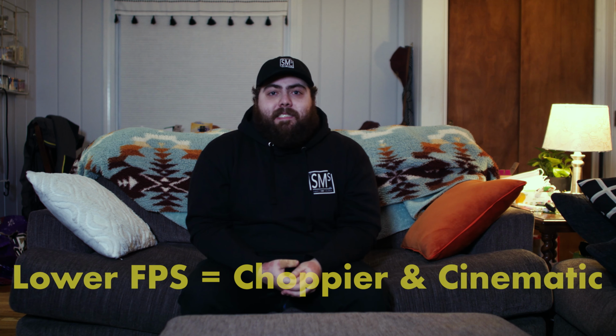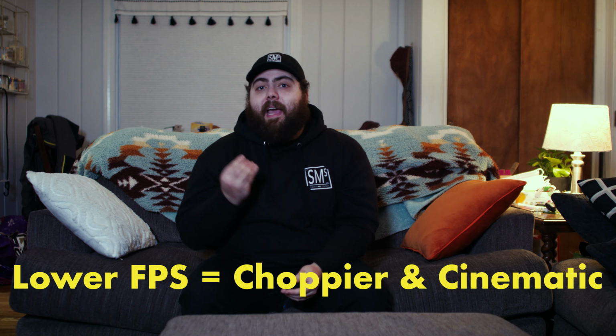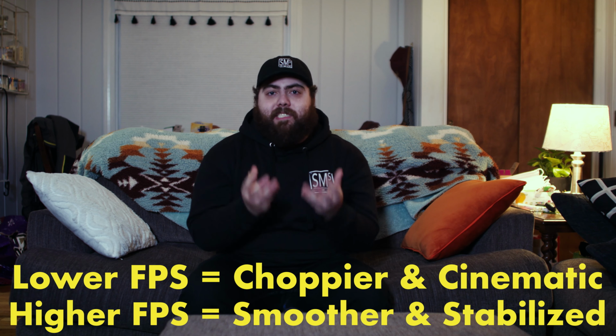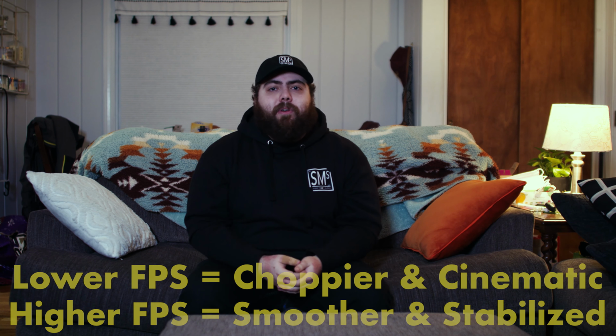Now, what does all this mean? The lower the FPS, the choppier and more cinematic look you are going to get out of your image. The higher the FPS, the smoother and more stable your playback is going to look, with amplified imperfections, because you are getting so much data through your sensor over only 1 second.